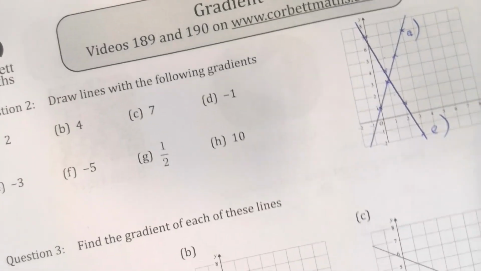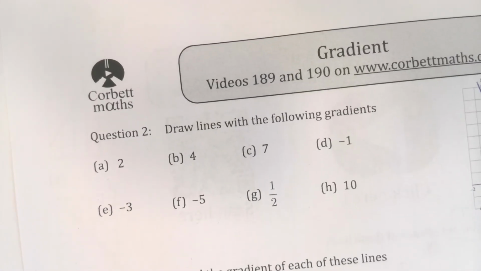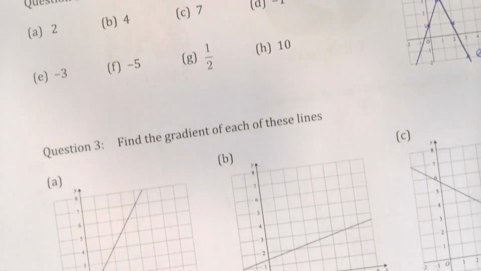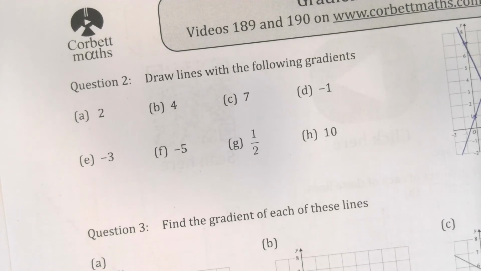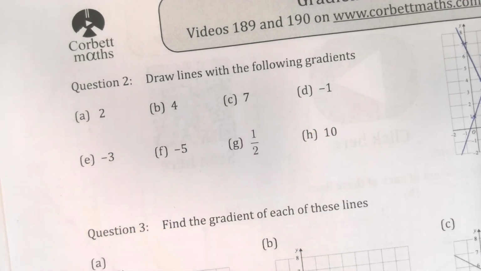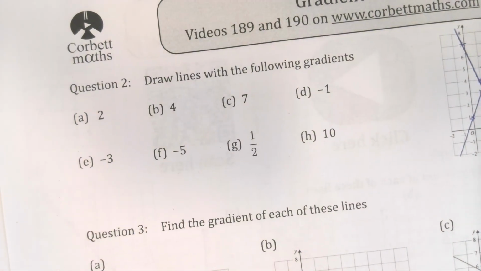I hope that makes sense, because I've had a request to confirm this, and when it comes to some of the more complicated ones, I might make another video just to confirm. But that's the basic gist of what the gradient is. If I take a step 1 that way, how far up or down do I go? I hope that makes sense.